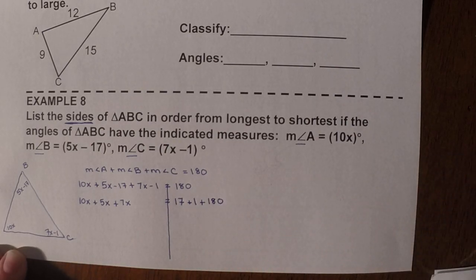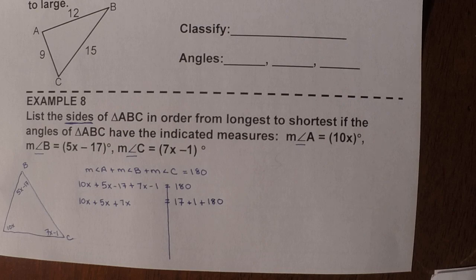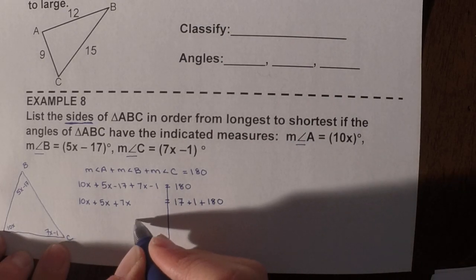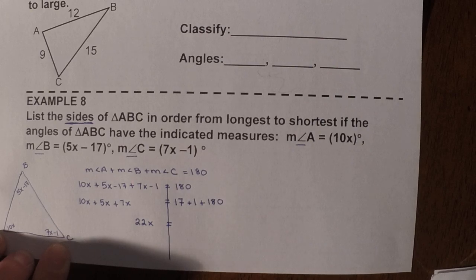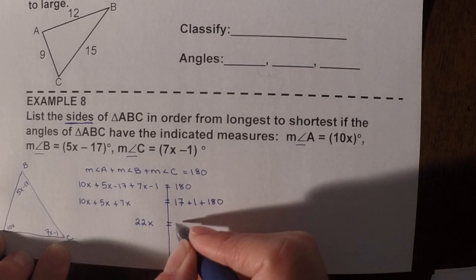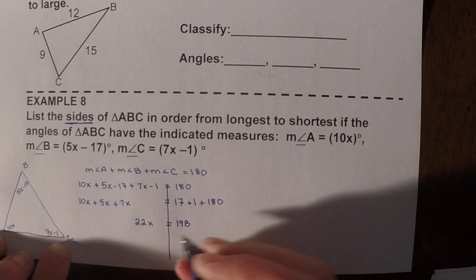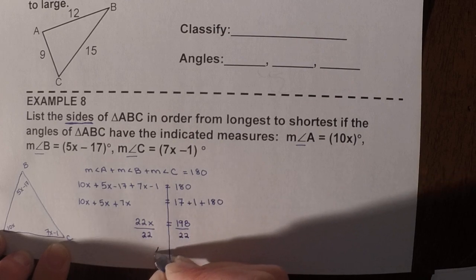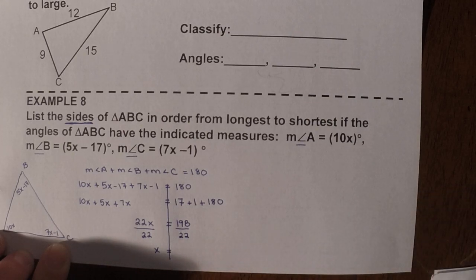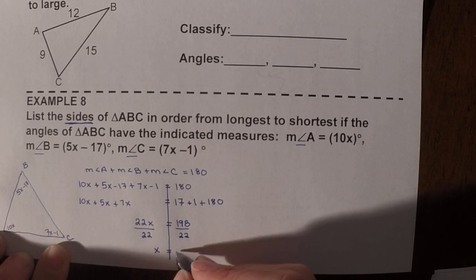So now if I combine like terms, 10 plus 5 would be 15, and then 15 plus 7 would be 22. So I have 22x on this side, and then 17 plus 1 plus 180 is 198. So now if I divide by 22, I would get that x is 9.